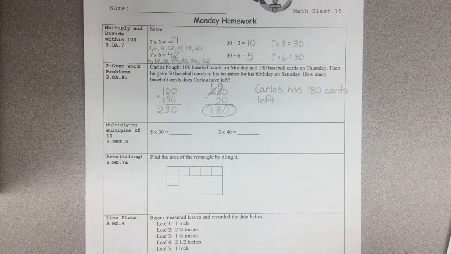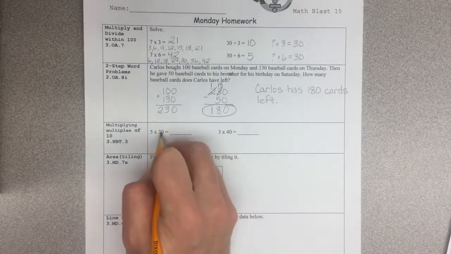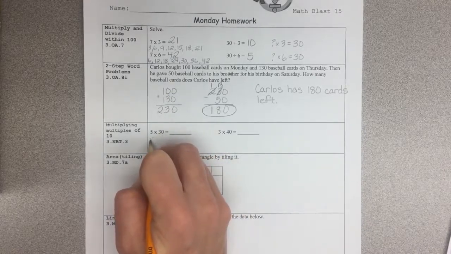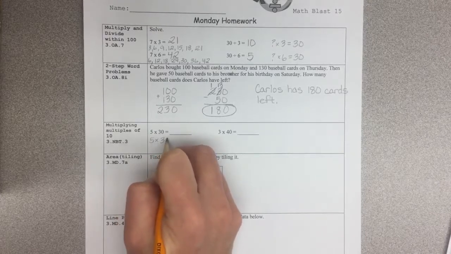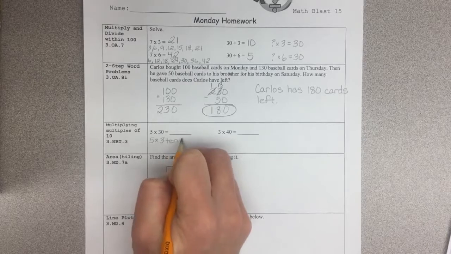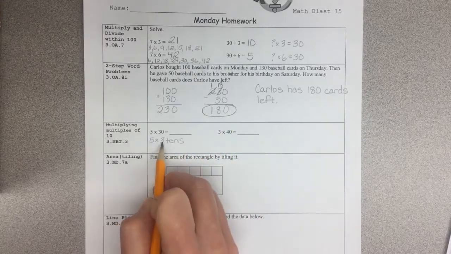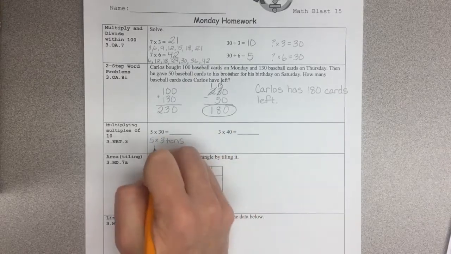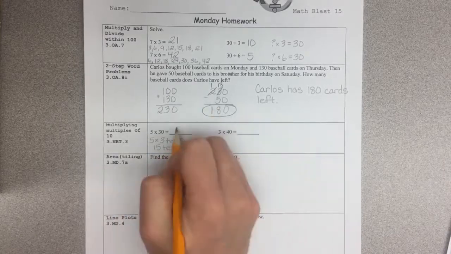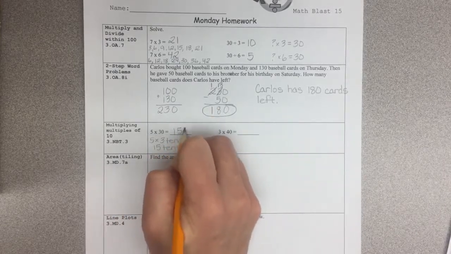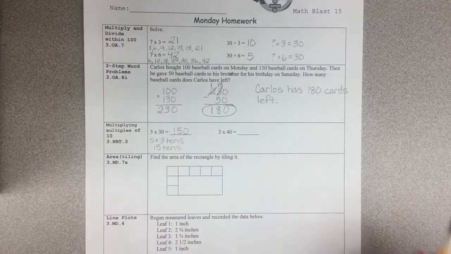Multiplying multiples of 10. 5 times 30. I'm going to look at this 30 as a unit form number because that gives me a basic fact. 5 times 3 tens. 30 is 3 tens. And I know 5 times 3 is 15. So this would be 15 tens. And I write 15 tens as 150.